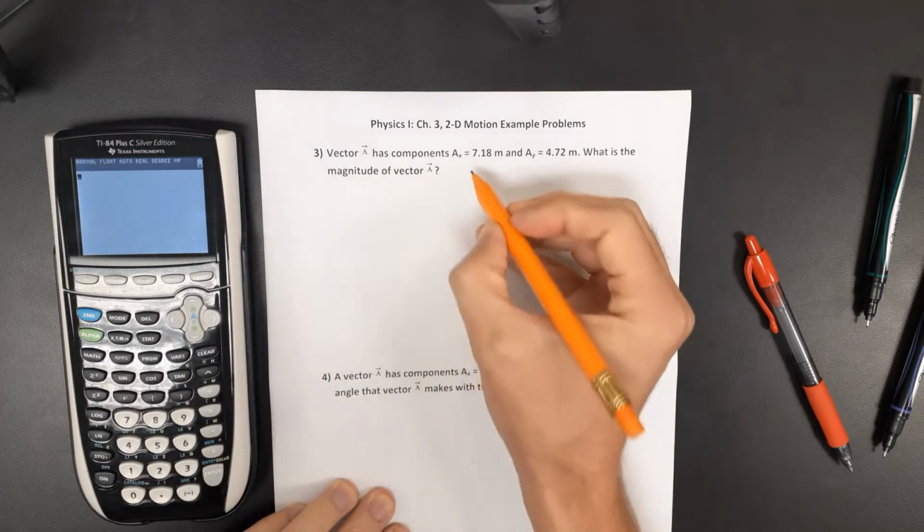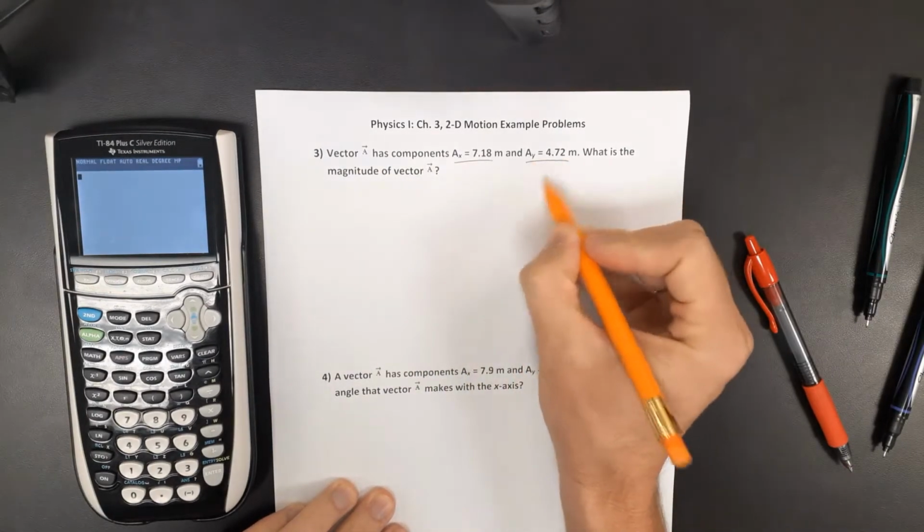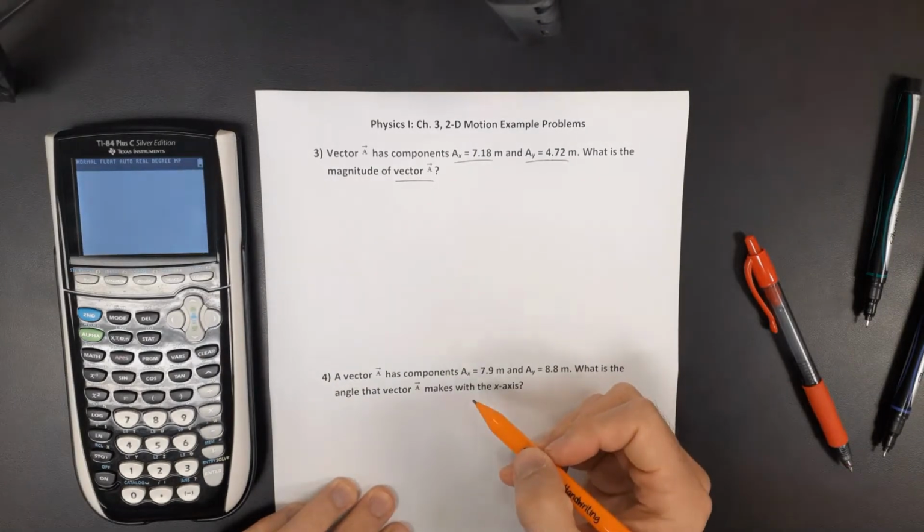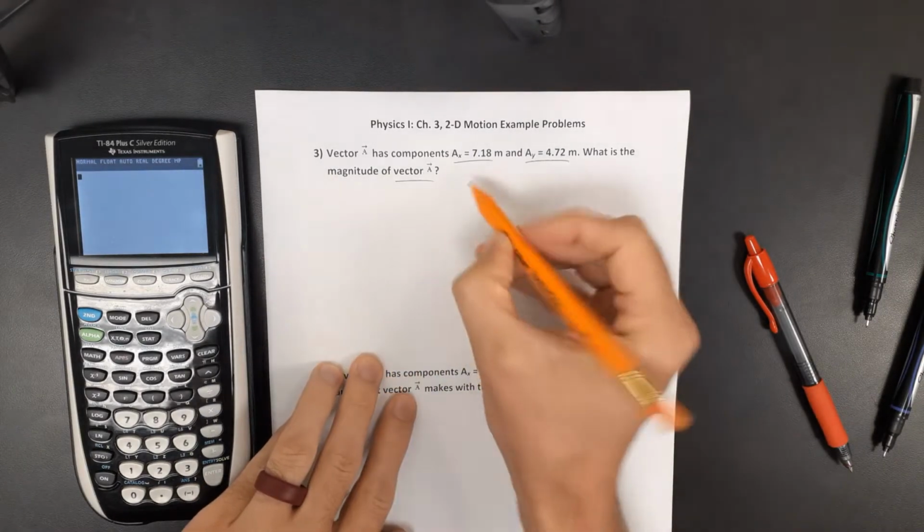Problem, we have a vector. We have its x component and its y component. What is the magnitude of that actual vector? So let's sketch out what's going on.